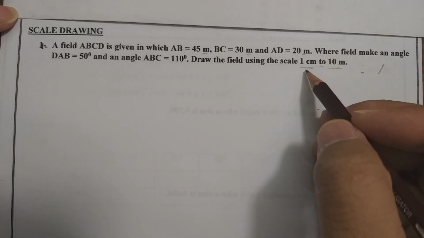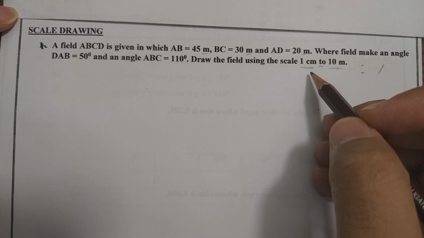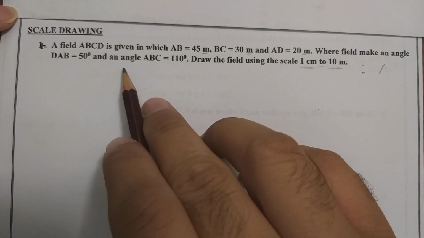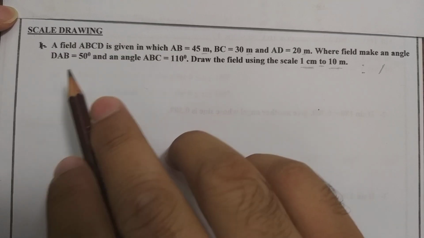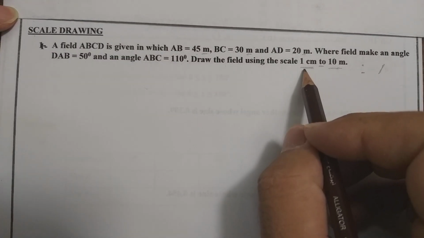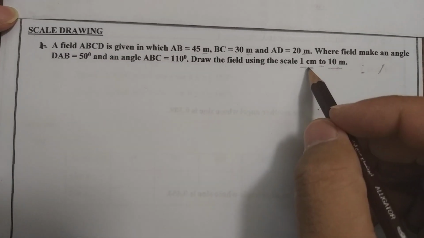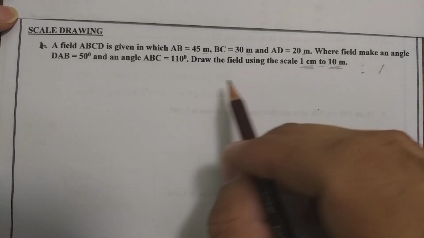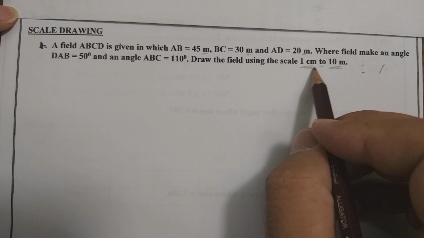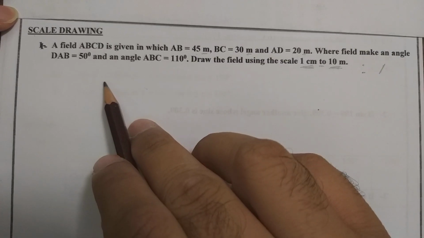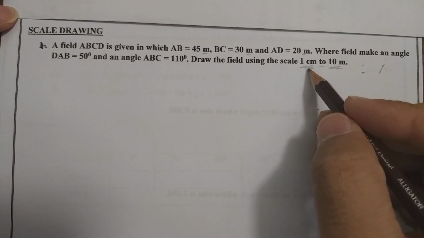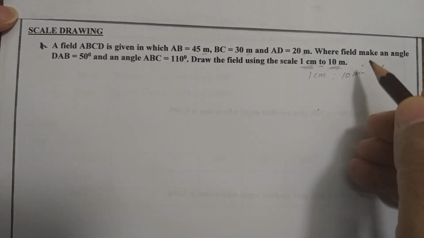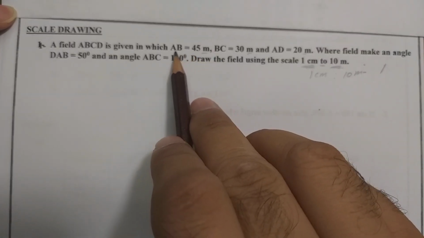If you remember, we did map scaling in chapter number 1. It's the same thing, but there we only found the map scale, or the original scale. So this is called the map scale, this is called the actual scale. But after that we need to find the actual map scale to draw the field. Here we are given 1 centimeter to 10 meters. So you can find all the lengths in centimeters.